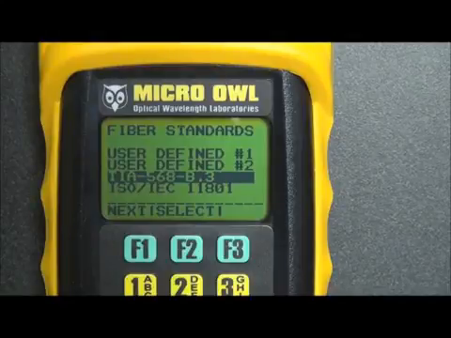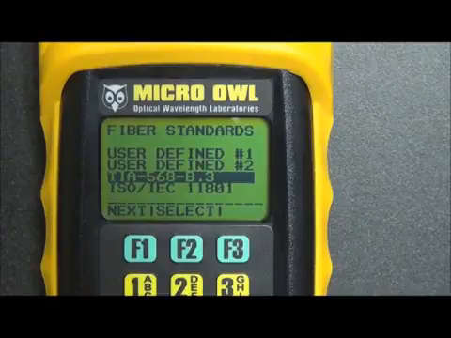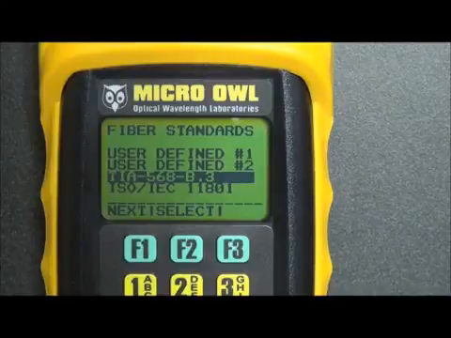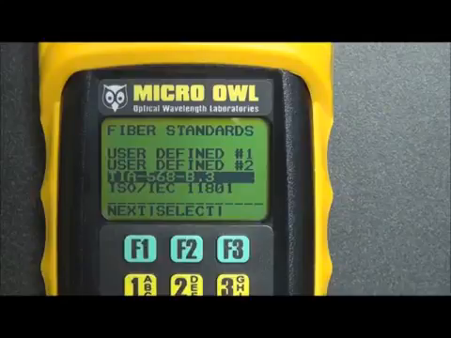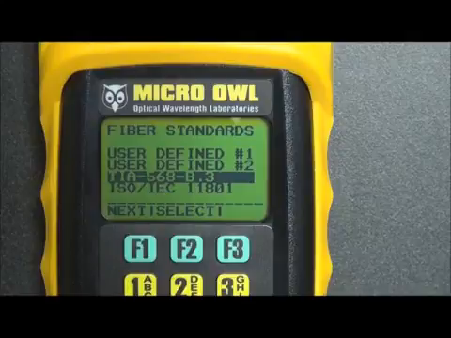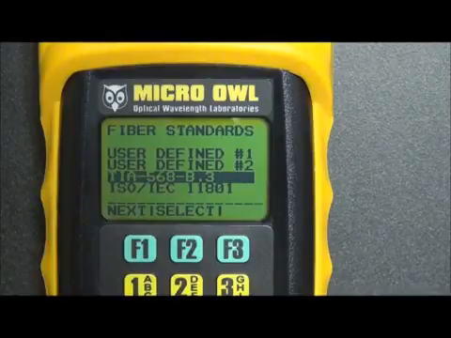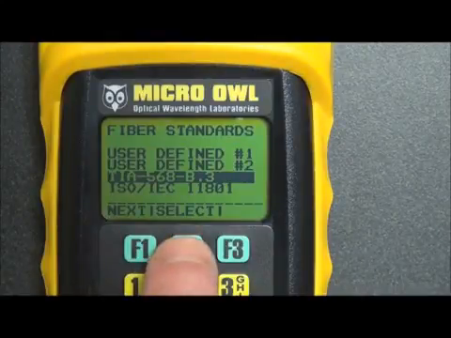And we come up to a screen that says Fiber Standards. Now, the default value here is TIA 568. This is the standard that most people will use in the United States, at least. There are other standards, such as the ISO standard you see here, which is used a lot in Europe. There are some Ethernet standards, including 10 gig Ethernet. There are also some user-definable standards in case you are an advanced user and you want to set up your own TIA-type generic link budget. However, for our purpose today, we're just going to choose the default value, and since it's already highlighted, we're going to press F2 for select.